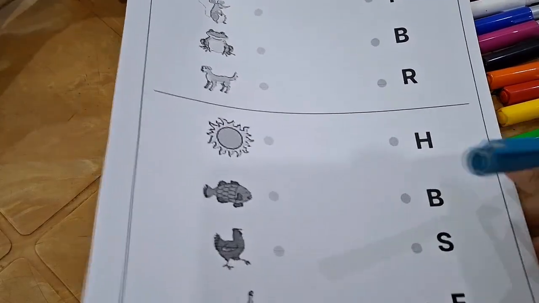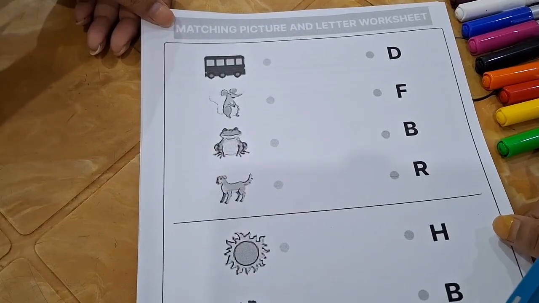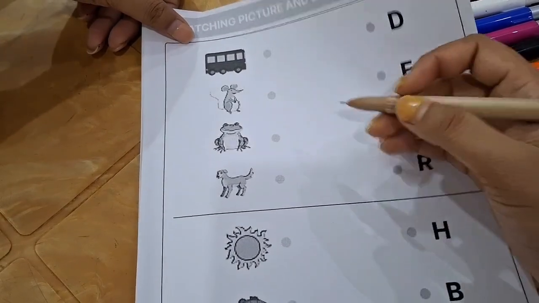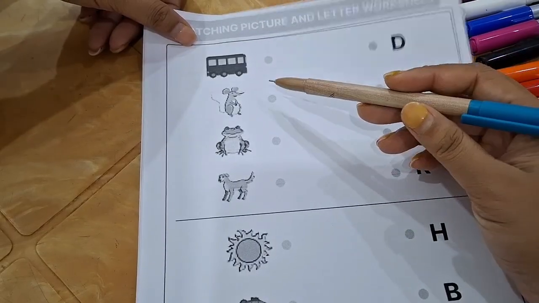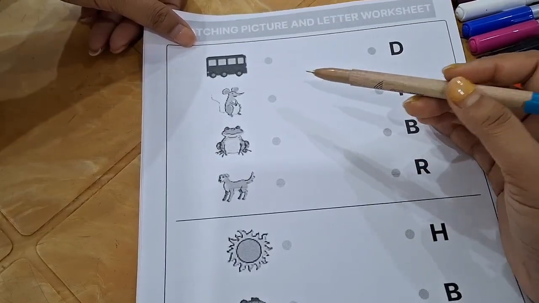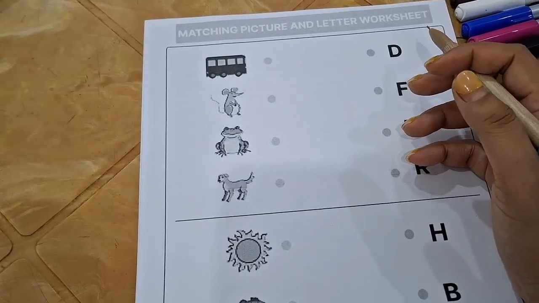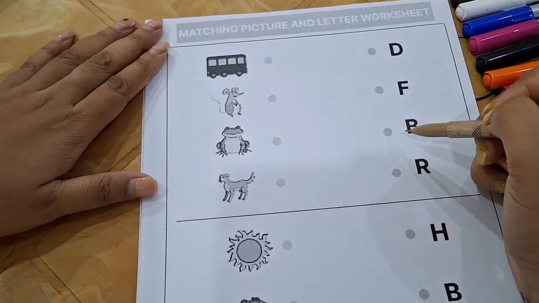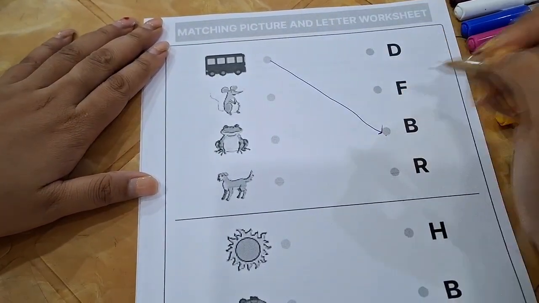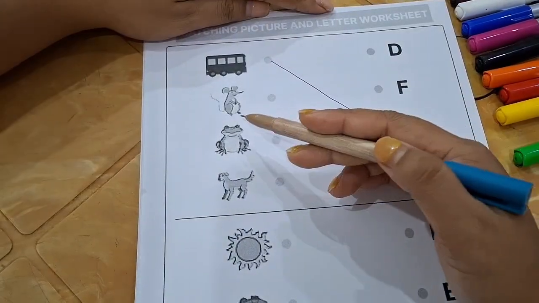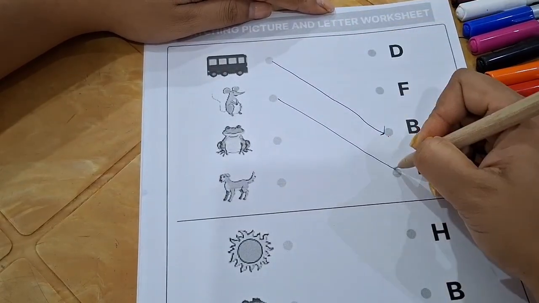Next worksheet, matching pictures and letter worksheets. So first what comes? This one is van or car. Okay. So, or bus. So, what is this? This one is a bus. So, bus, B for bus. Next, this one is red, R for red.